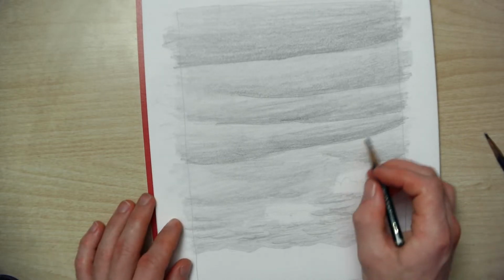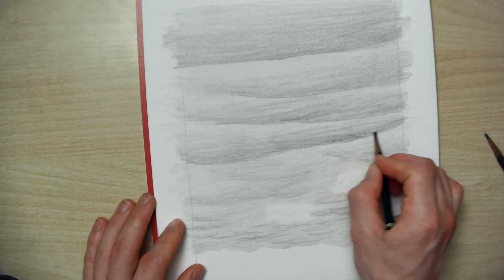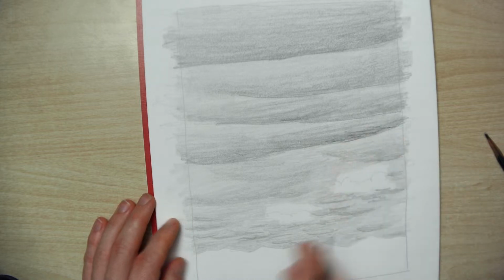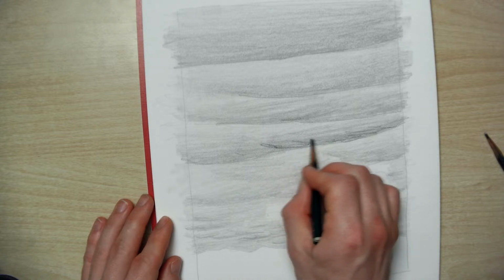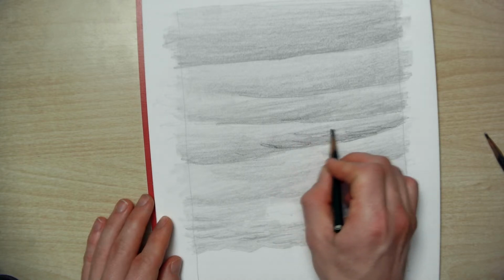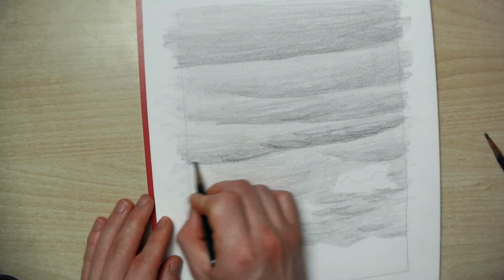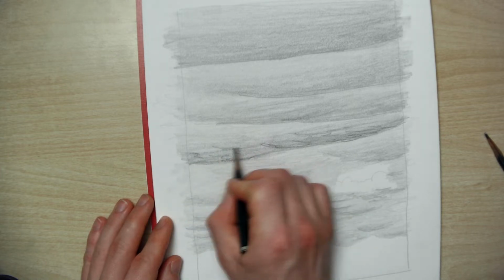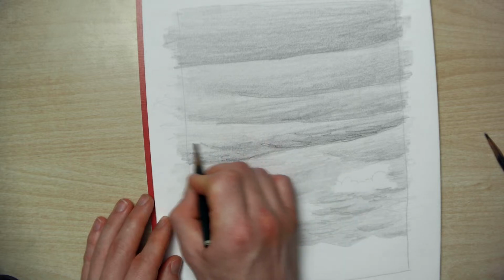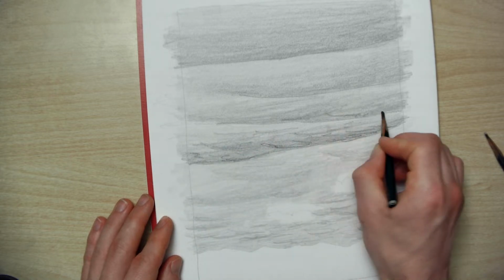and now I'll go in again with the 3B pencil and do the same thing that I did down below here. Go in with a couple more volumes. This time each volume is not an entire cloud, but an area of the cloud that pops out down here.